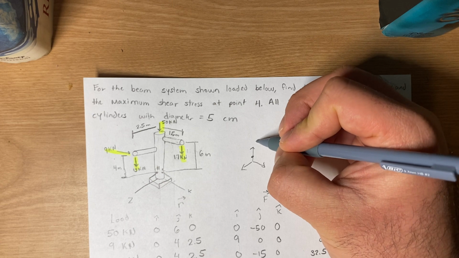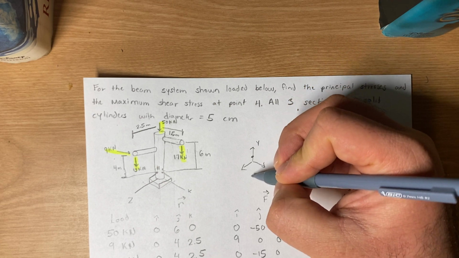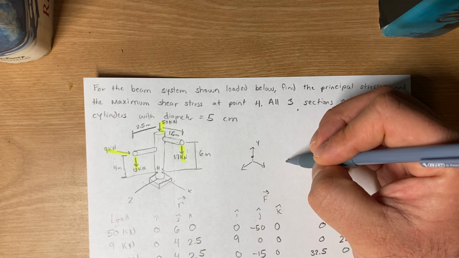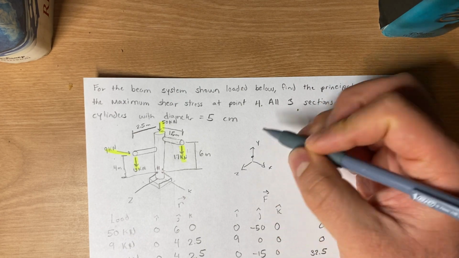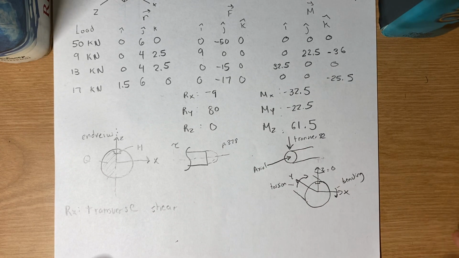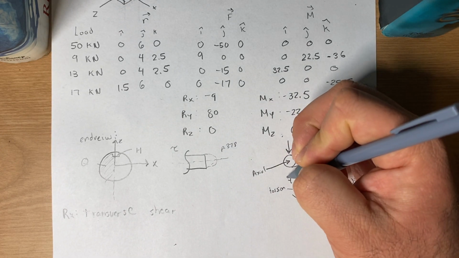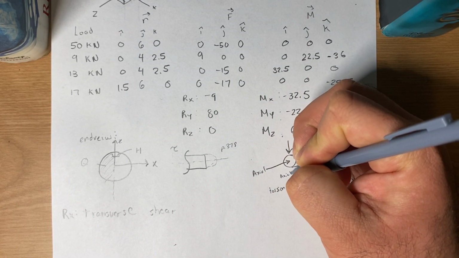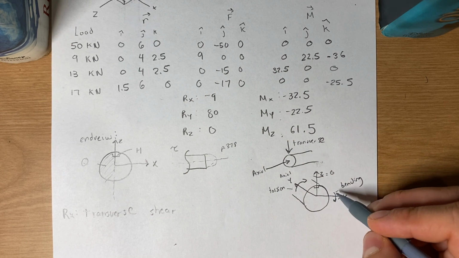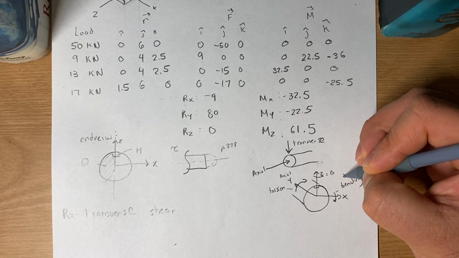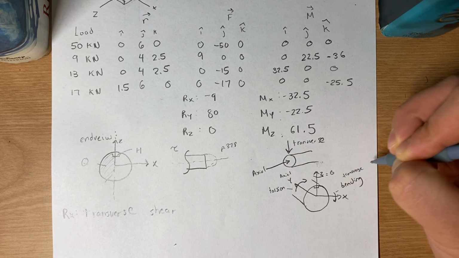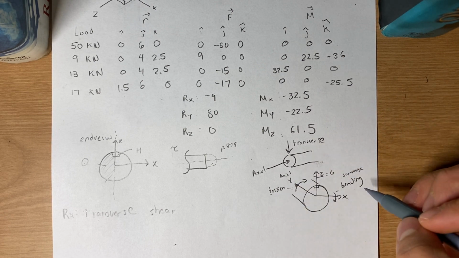So this is my Y, and my reactions are the opposite side, so it's going to look like the opposite. Here, this is going to be my axial, and then these two are perpendicular. So I know this is transverse. It's axial, transverse, torsion, and bending.